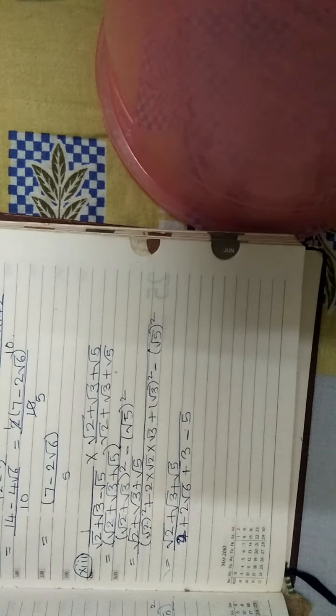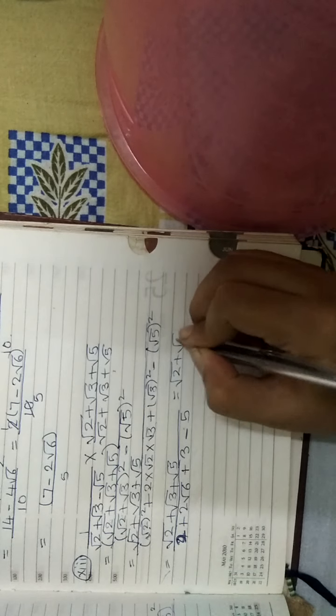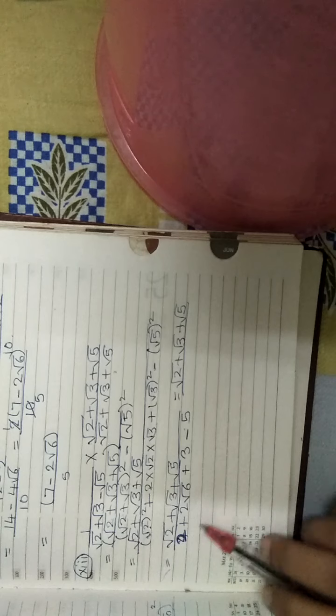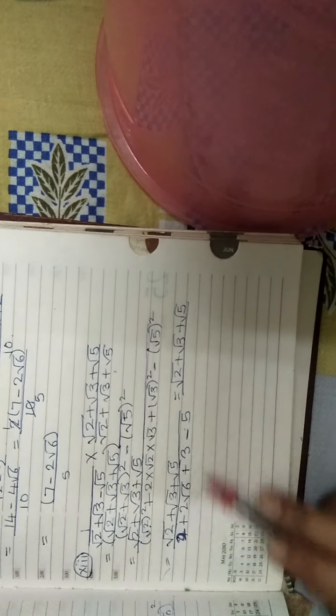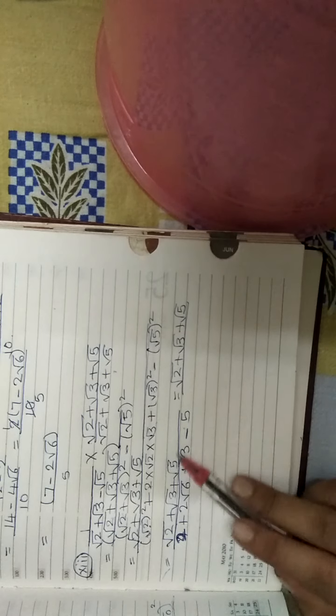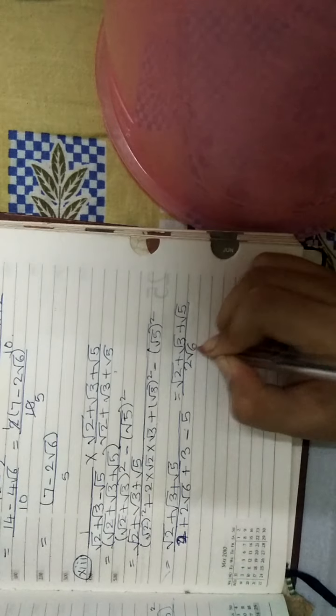All the numbers, whatever addition or subtraction, we are going to perform those. 2 plus 3 becomes 5. 5 minus 5 becomes 0. So you are left with this, and this gets all cancelled. You are left with 2 root 6.